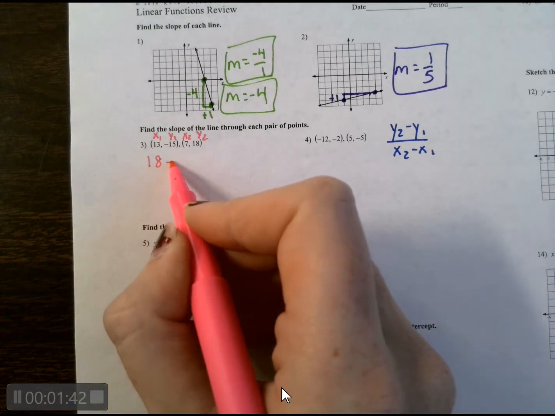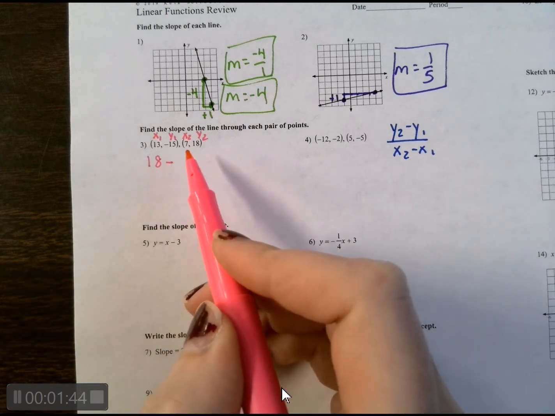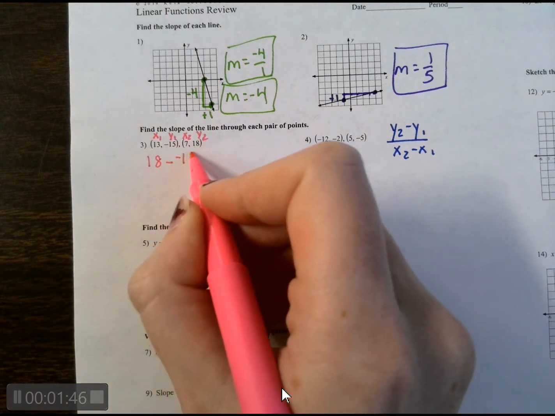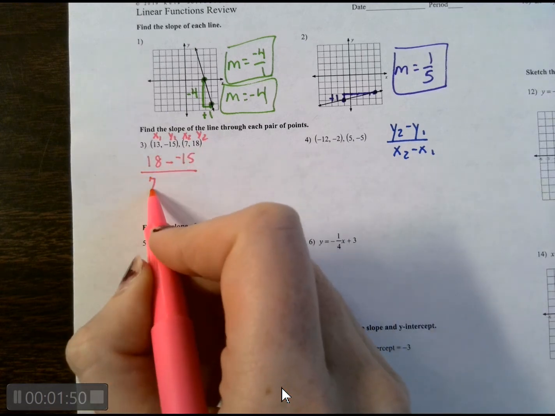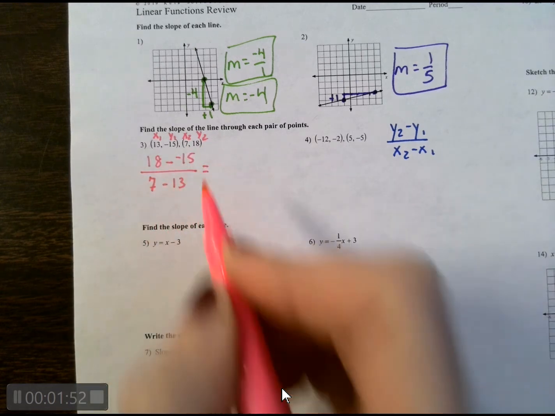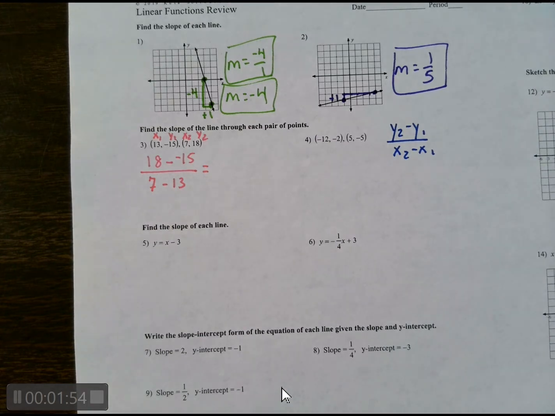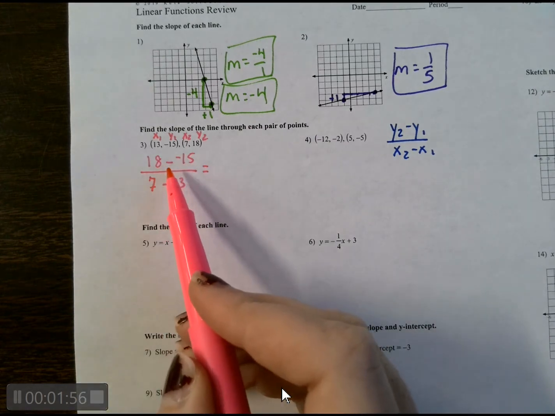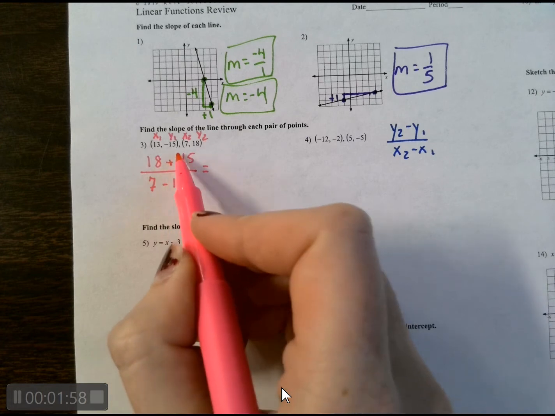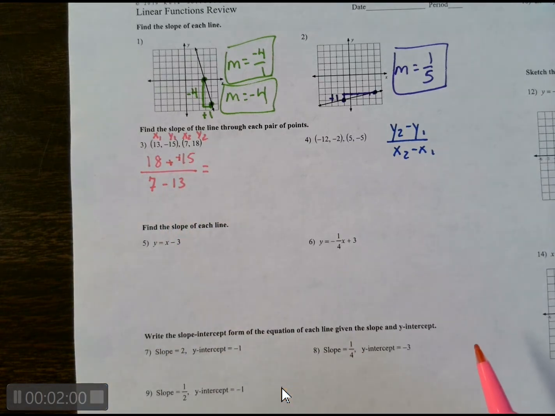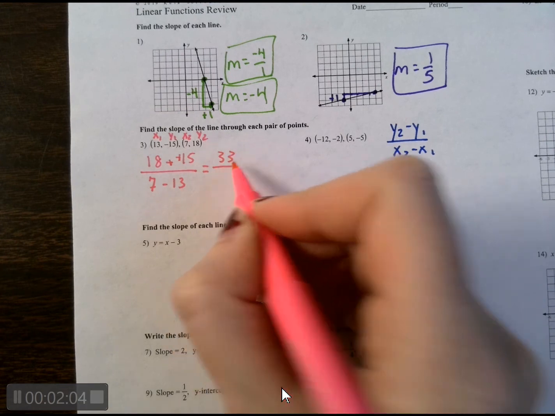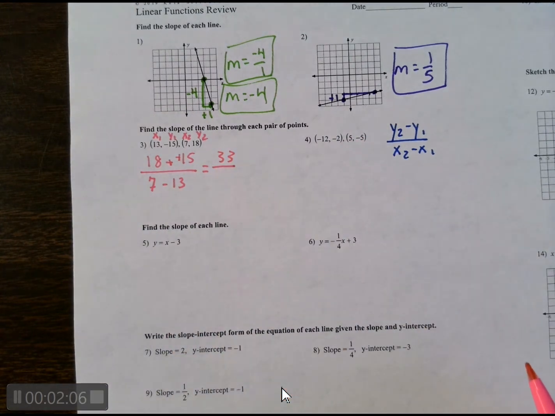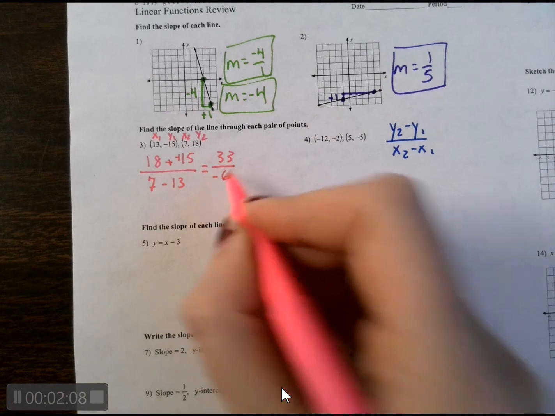So 18 minus, and then our y1 is a -15 over, and then x2, 7 minus 13. Okay? Since we have a negative, or minus a negative, we're going to be adding. So 18 plus 15 will give me 33 over 7 minus 13 will give me -6.